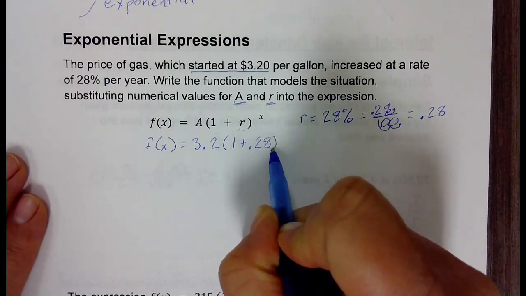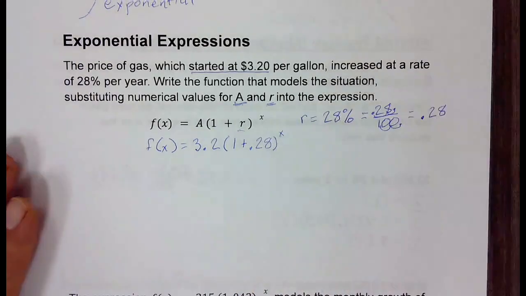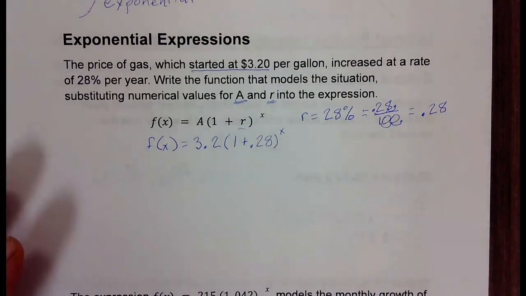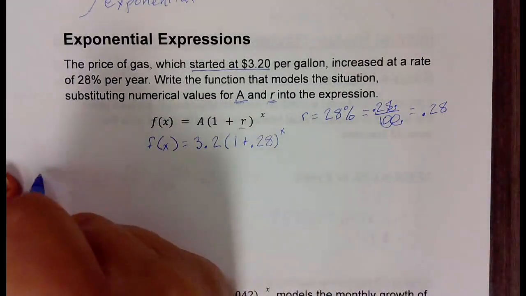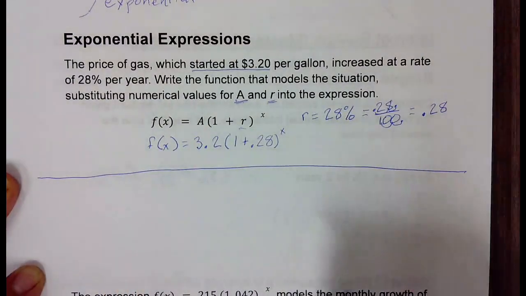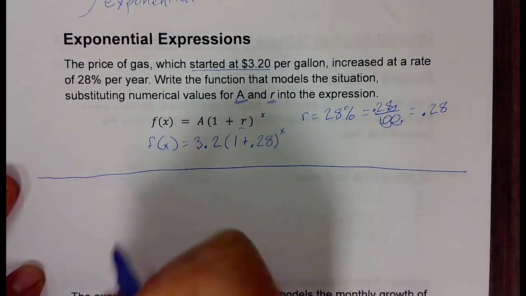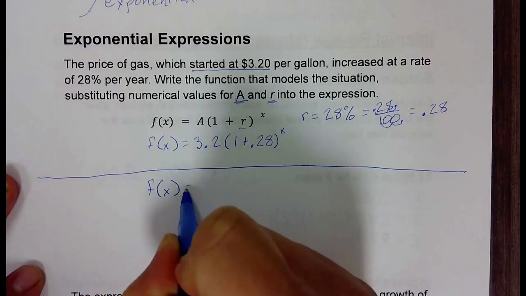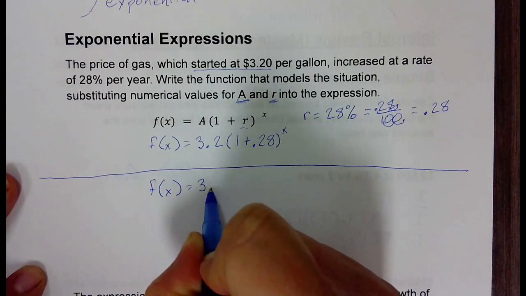0.28 to the power of x, which is the amount of time. Now, if I decided that I wanted to find out how much gas costs now after, let's say, 2 years, then I could plug that into my calculator. So this is not what they asked me to do in this particular problem, but let's go ahead and solve that. F of x equals 3.2.